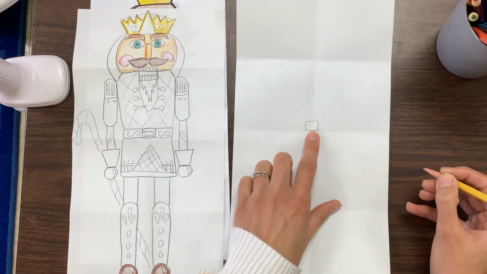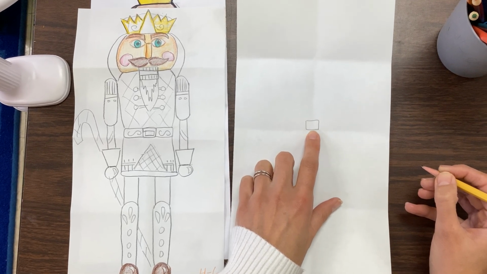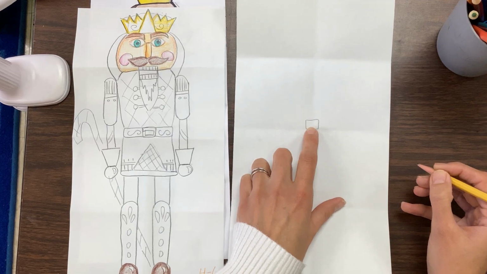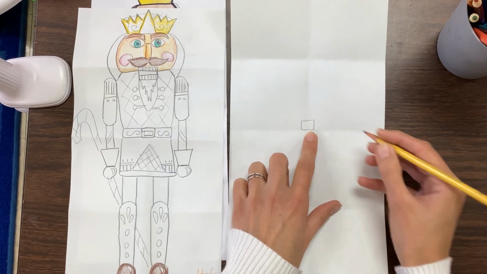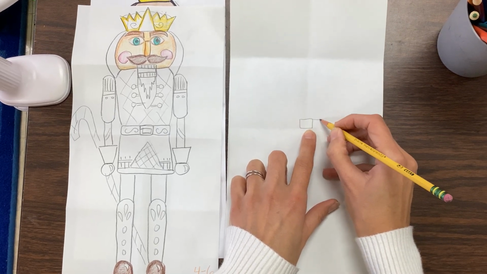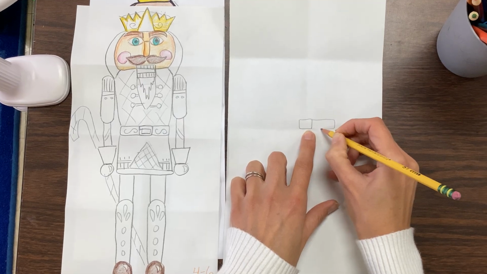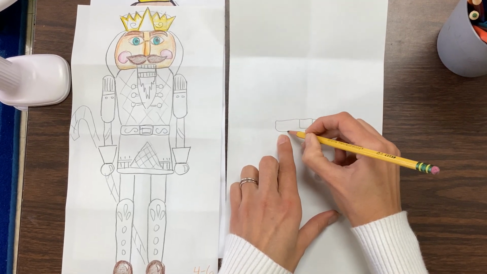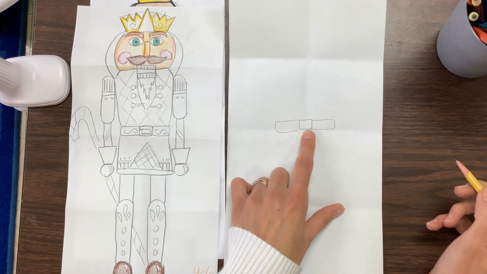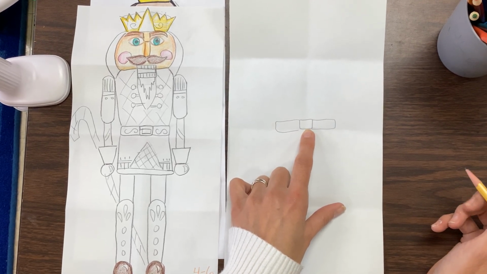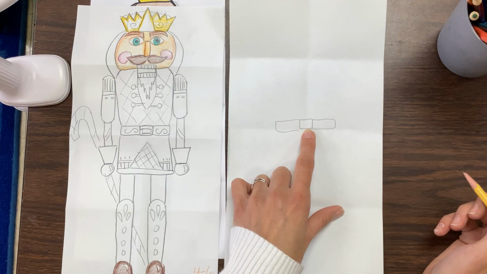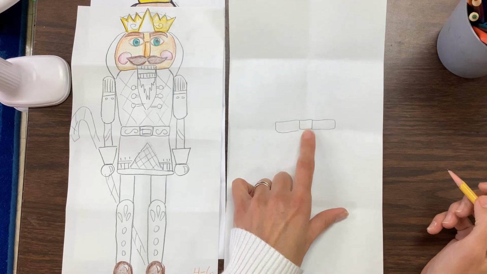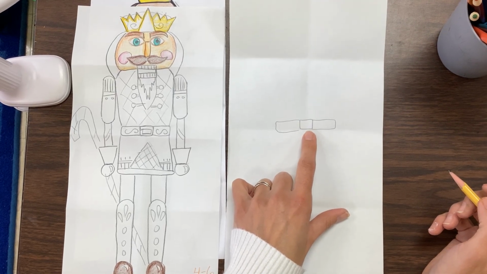Yes? So in the middle of the paper? Yes, above the line right here. Then we're going to make a rectangle on one side for his waist and the rest of his belt, and a rectangle on the other side. Later you can come back and add details. If at any point you are ahead of us, you can add details while you're waiting for the next step.